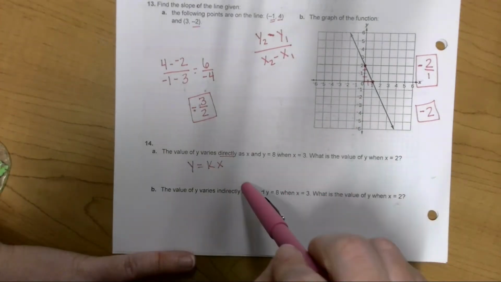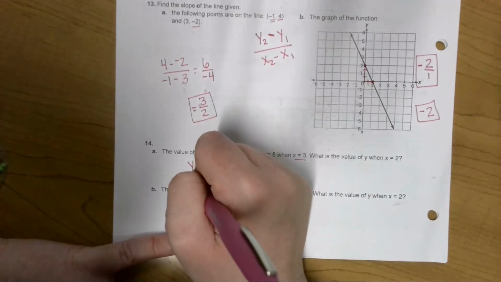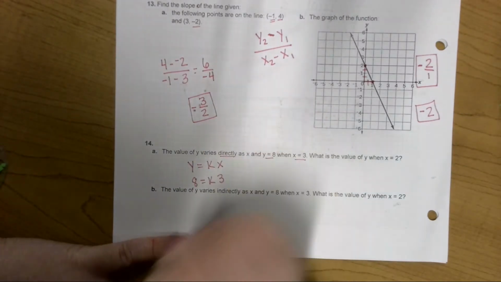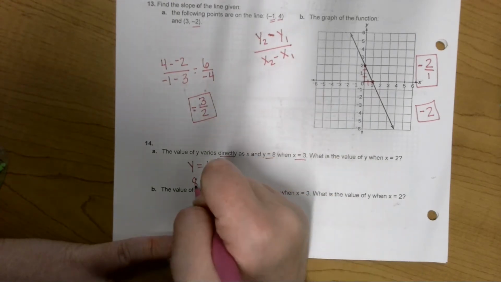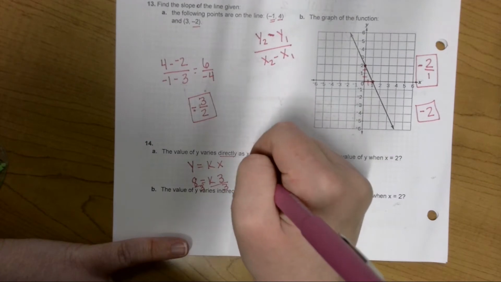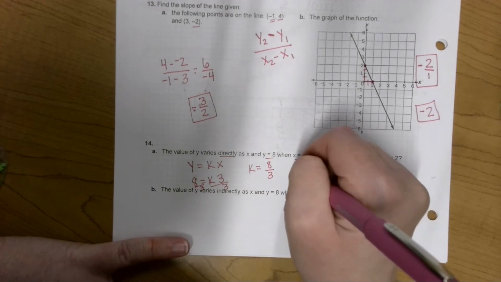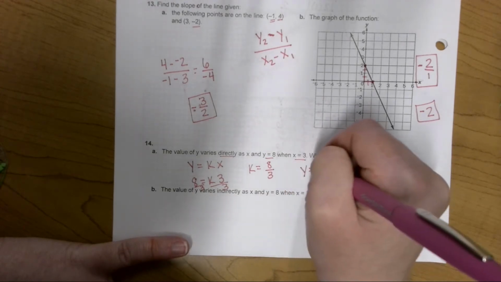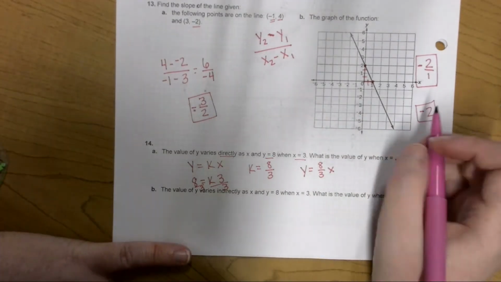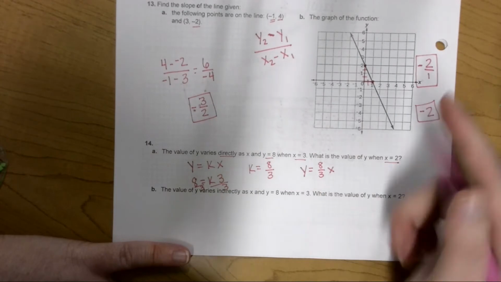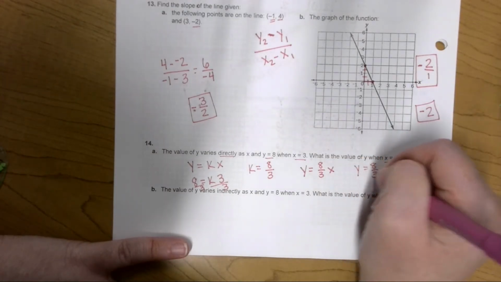So we have y varies directly as x, and y is 8 when x is 3. So I need to figure out what k is. So to get k by itself, I'm going to divide by 3, and k is going to equal 8 thirds. Okay, so y is going to equal 8 thirds of x. So now I want to know what y is when x is 2. So I'm going to go back to this equation and plug in 2 for x.